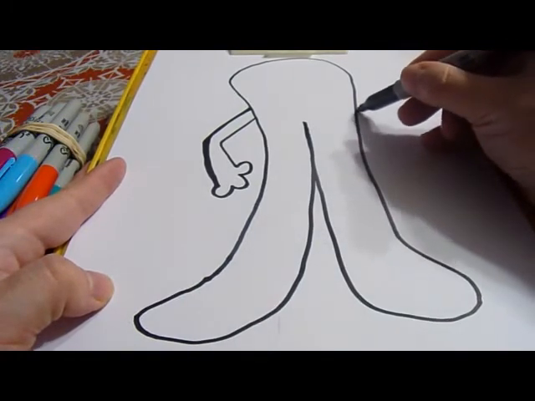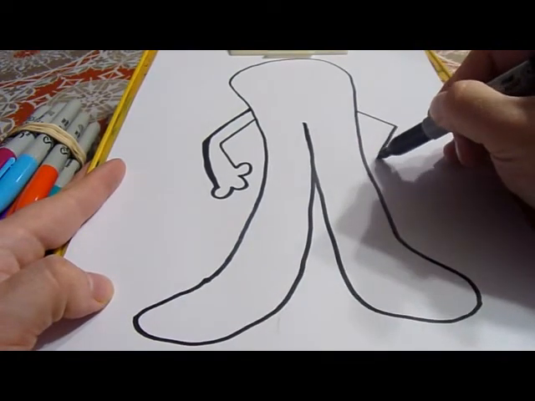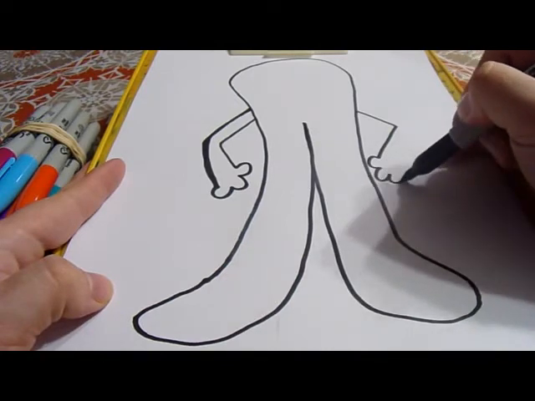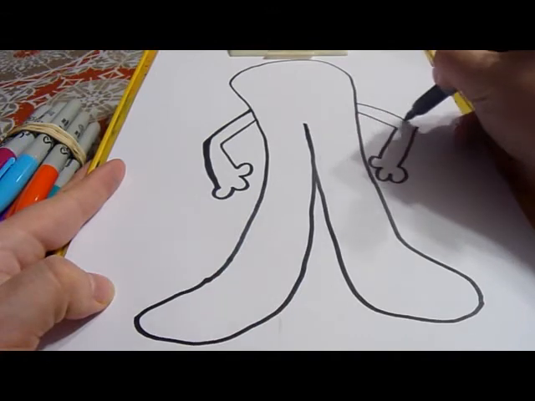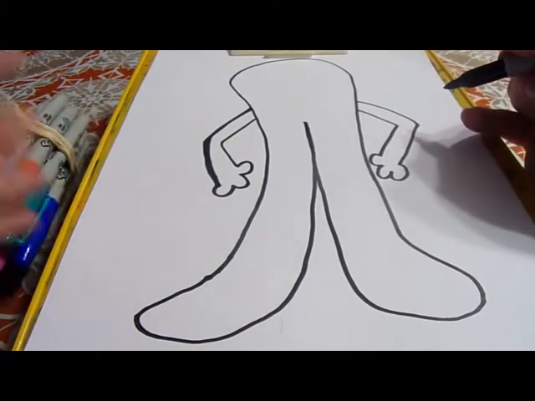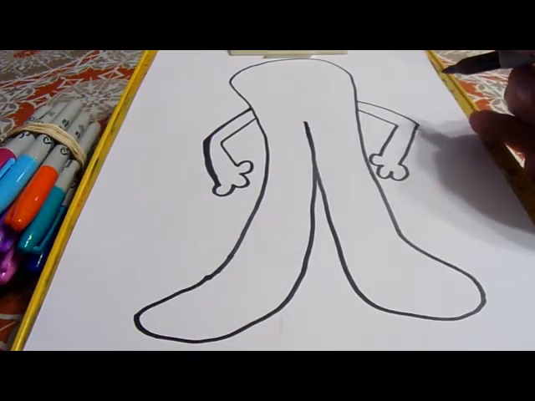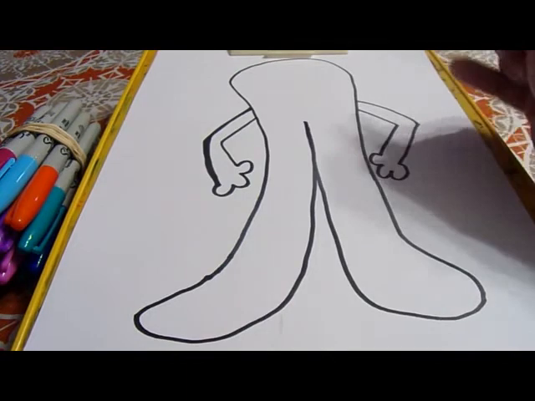Now let's draw another arm. I know it's not correct in the way of body shape and everything, but who cares?